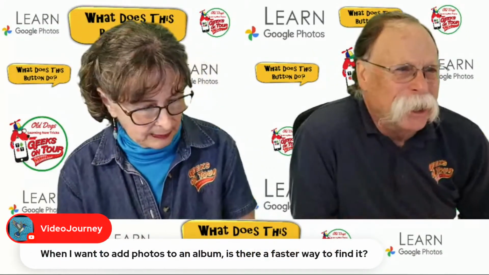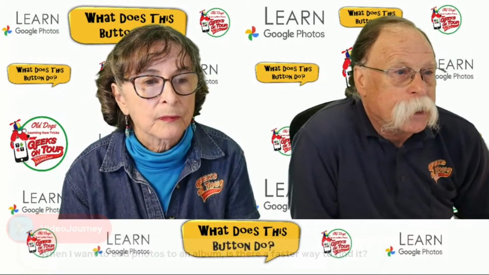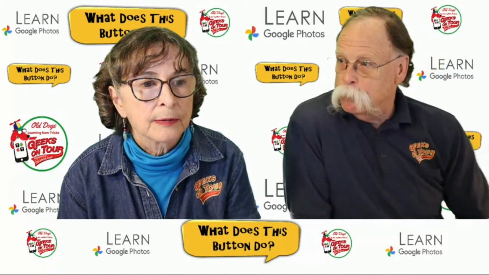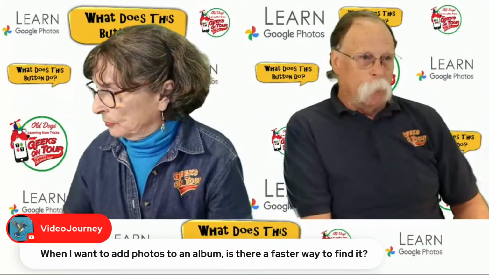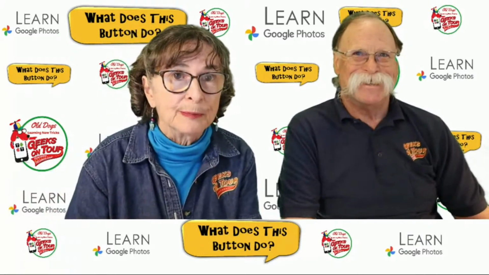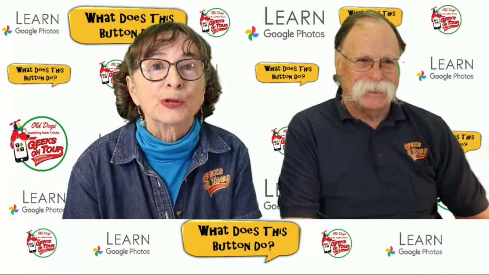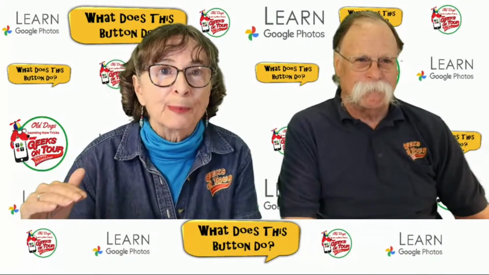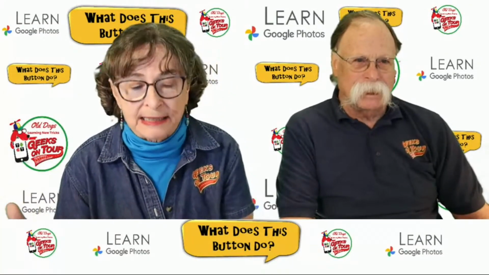When I want to add photos to an album, is there a faster way to find it? Well, we went over that too, didn't we? The question was, I want to add photos to an album that's already created. Is there a faster way to find it? Step 1 is use search and find the album. Step 2 is add a photo to the album from within the album. Now it goes to the top of the list as a recently used album.